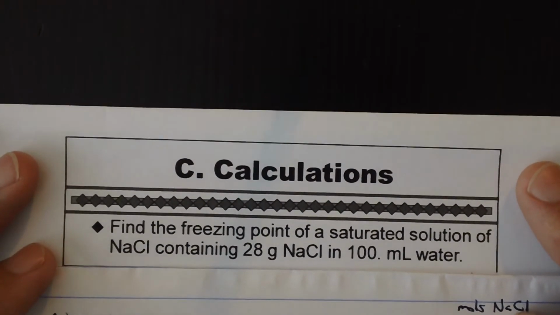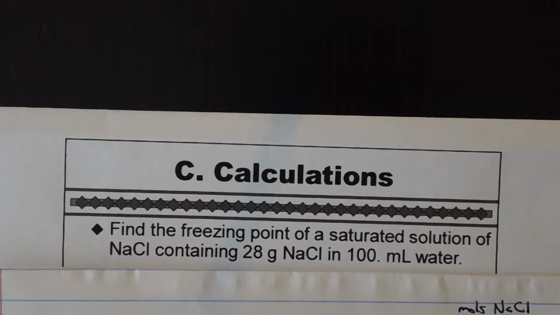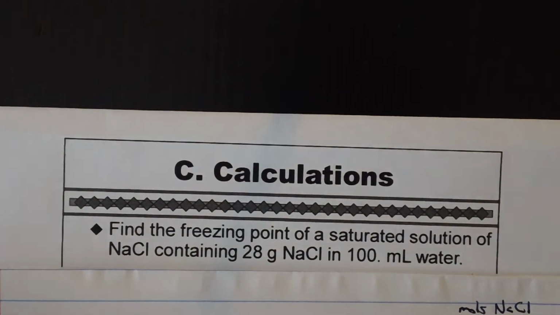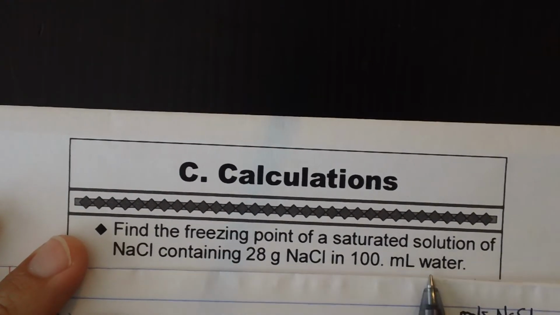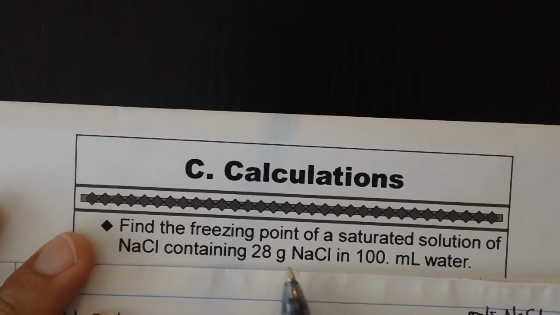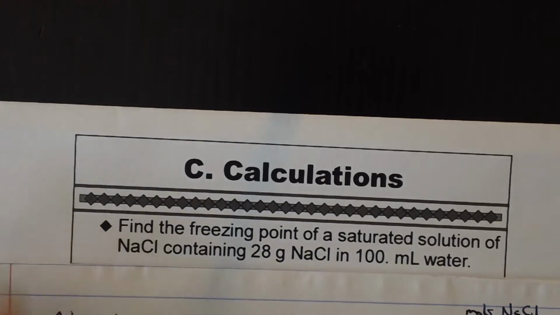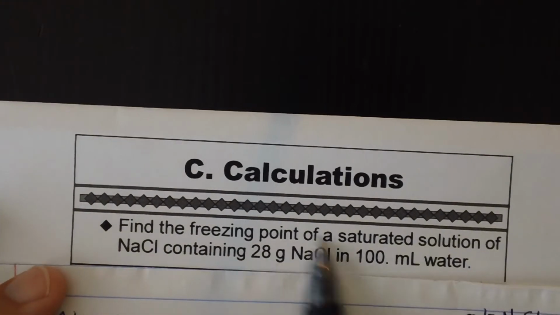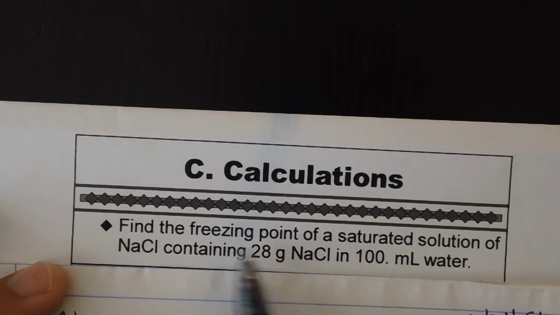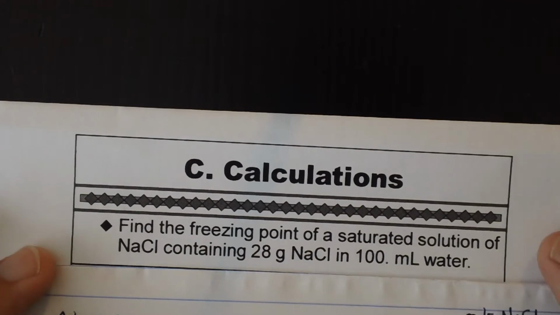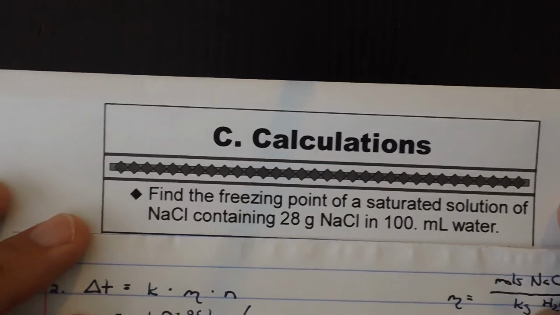Find the freezing point of a saturated solution of sodium chloride containing 28 grams of sodium chloride and 100 mils of water. So this is practical stuff. You know what water is, you know what salt is, and so we're going to take 28 grams of salt, throw it into some water, and see how the freezing point's adjusted. We expect that when we add something to that water, that's what a colligative property is, the freezing point will now lower. So you start in the same place.